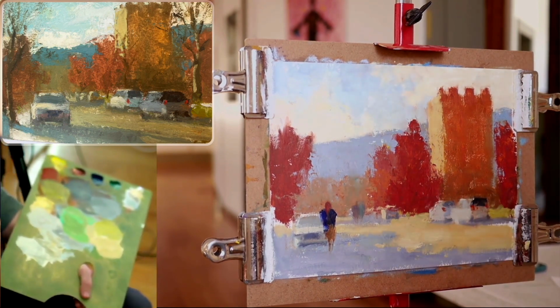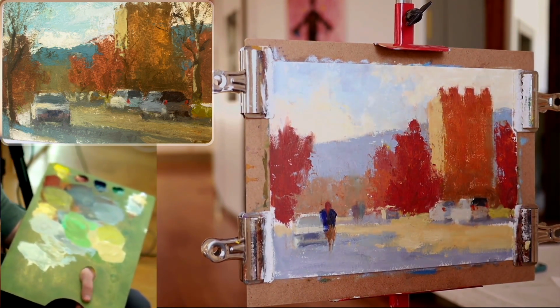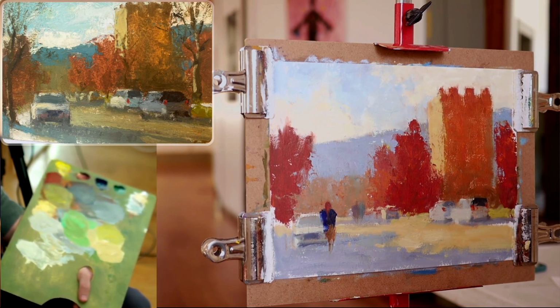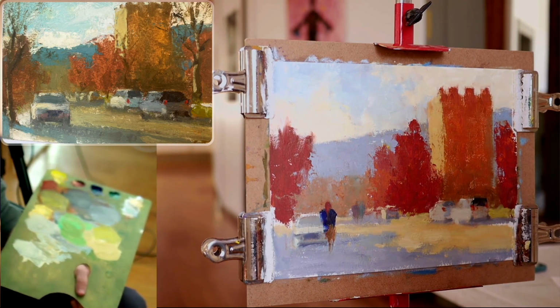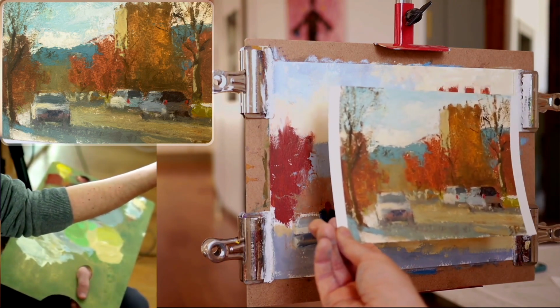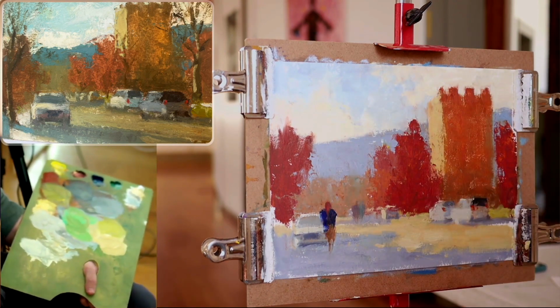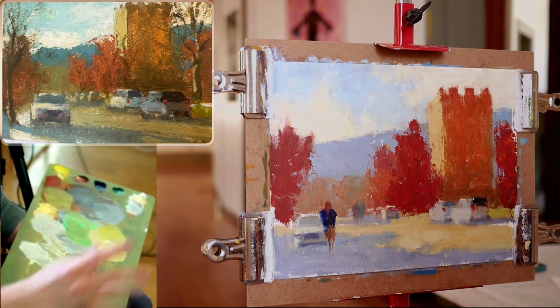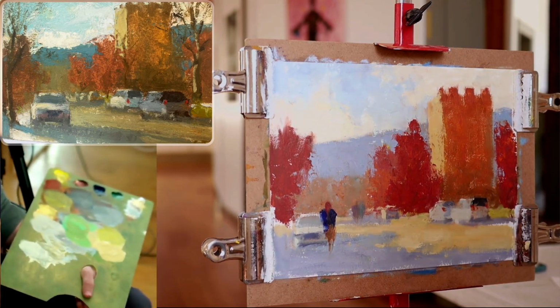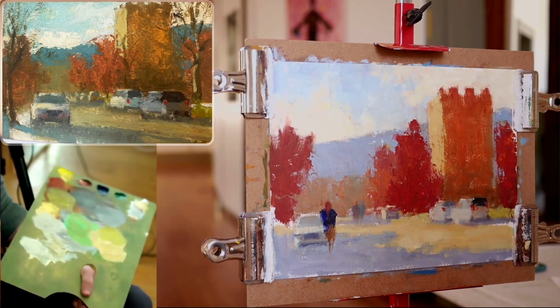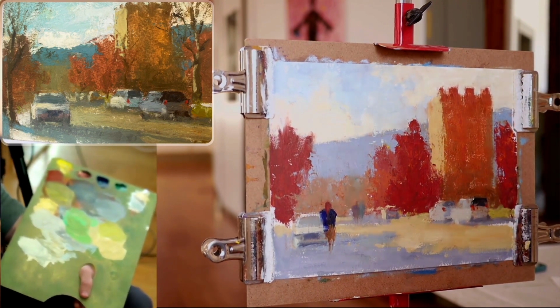Cut that edge off, soften it up. I like that. All right. So now, if you actually look at my original sketch, I have those two trees all the way on the side. And so the question now would be whether I would want to put those in, right? I would have one here, but I'm actually quite liking the way the painting's looking now.